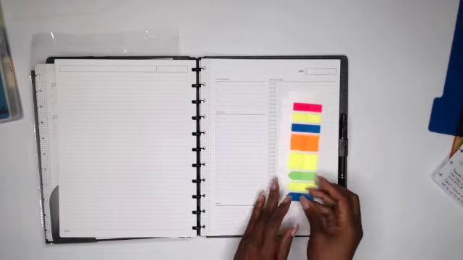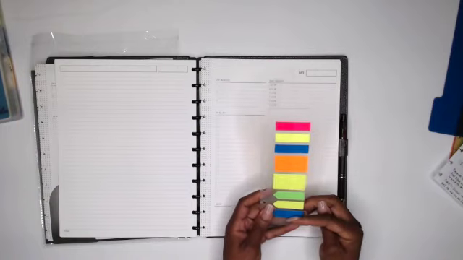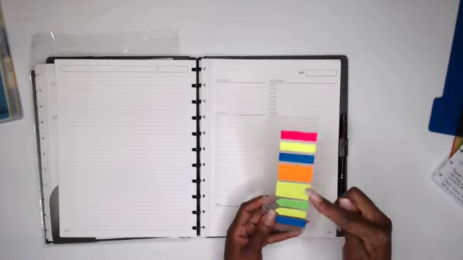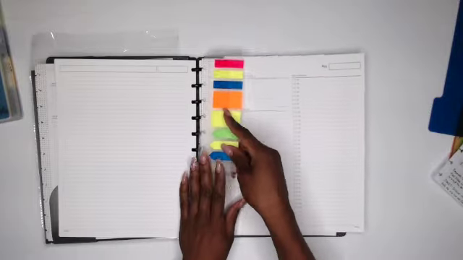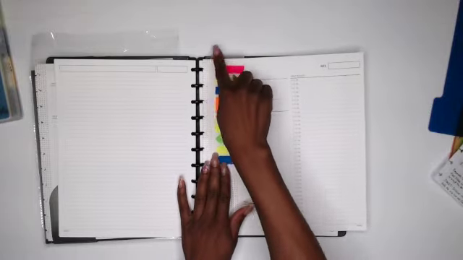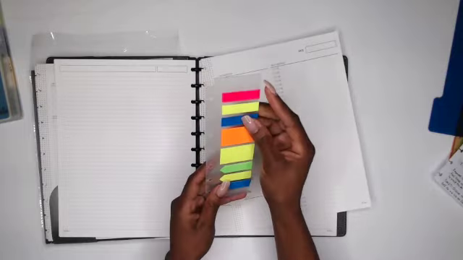And at the time, I hadn't really come up with a system for how I want to use those page flags, but I do like that I can use it as a bookmark. And those page flags are right there, and I can slip it in, slip it out as I need to. It's really great.